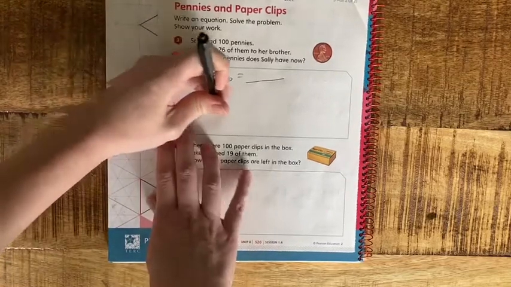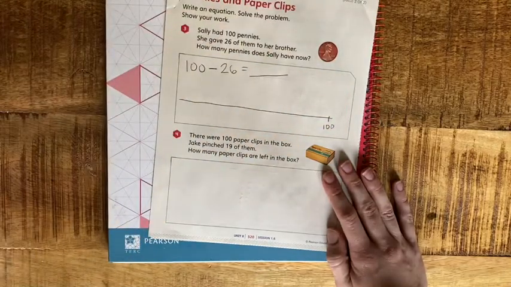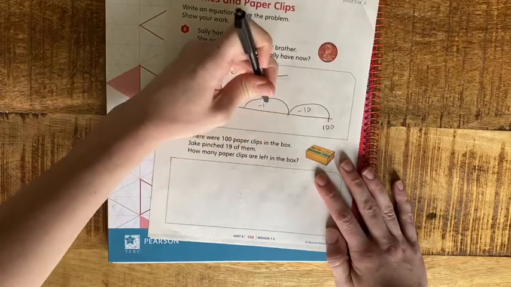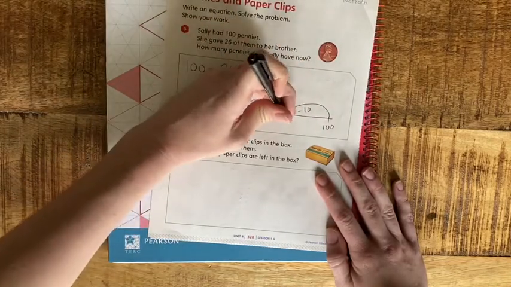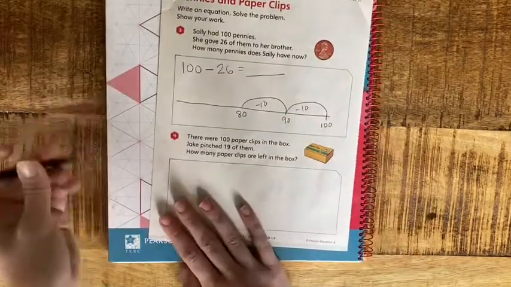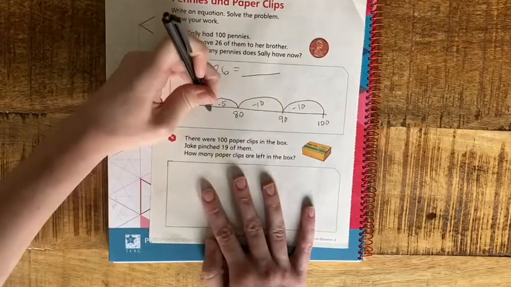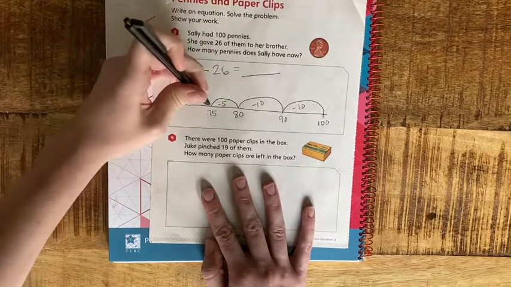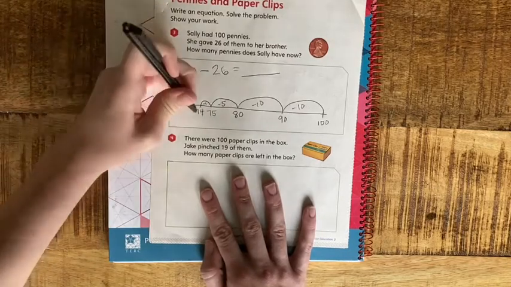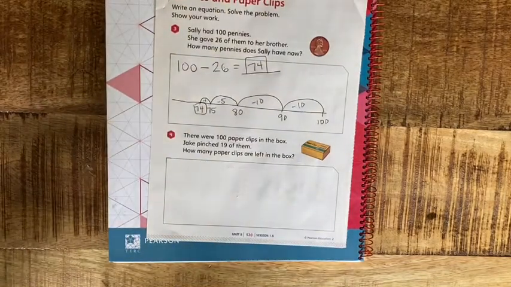This time I think I'll do a number line. I've done equations, I've done 10s and 1s. Now I'm going to do a number line. She has 100 and she gives away 10, 20. She takes 2 groups of 10 away. So that's 90. 10 less than 90 is 80. Now we need to take away 6. And I'm going to take away a 5, because I know that 5 less than 80 is 75, and then minus 1 to make a total of 6, 74. So like I said, this last one you're doing on your own. But use one of those strategies that I just showed you to help you out.